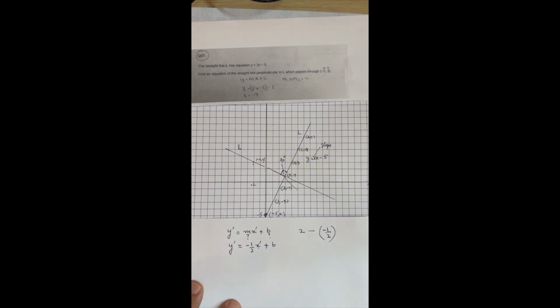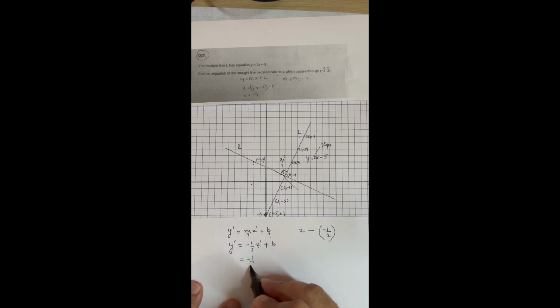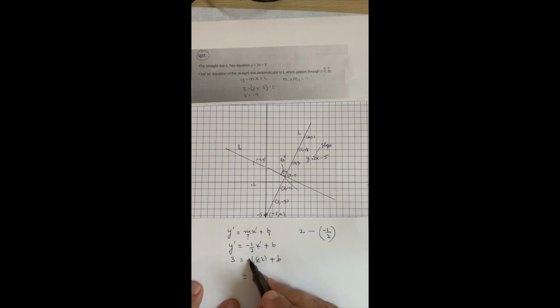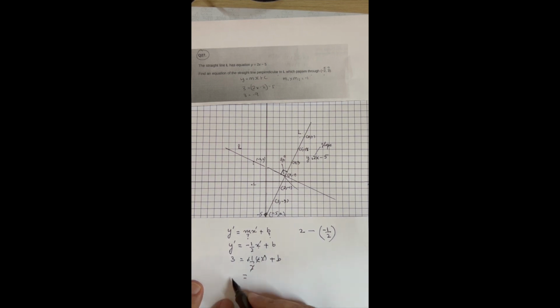So let's put those numbers here, and let's put b here. Easy peasy. The minus sign will cancel out the minus sign, so you have a plus here. The 2 will cancel out the 2, and b is therefore equal to 3. There you go. Solved, right?